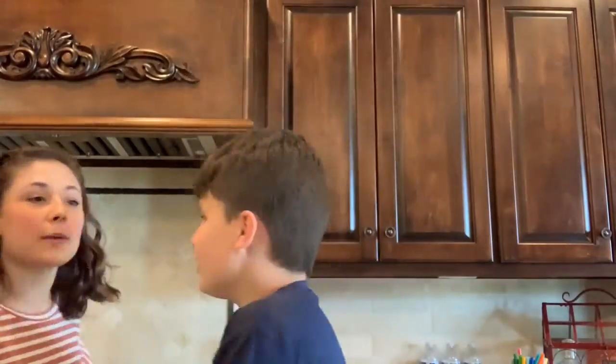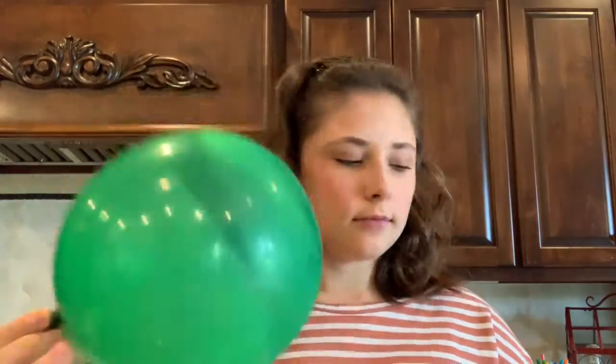So then you're going to take your balloon and put it in your container on top of the water. You're going to wait 10 minutes, then take the balloon out of the boiling hot water and measure the circumference again. It should be bigger, and I got 56 centimeters on mine.